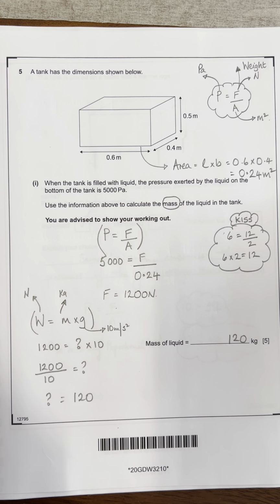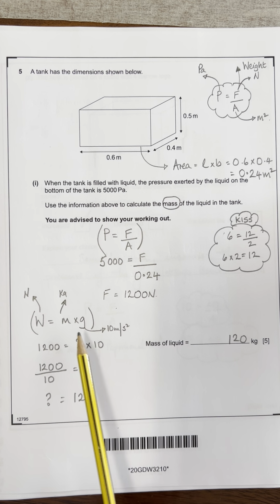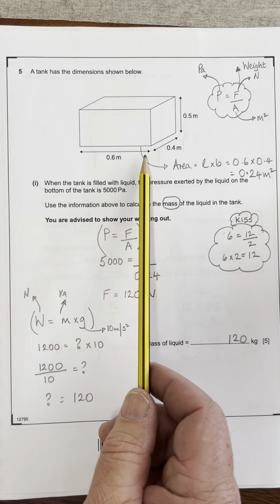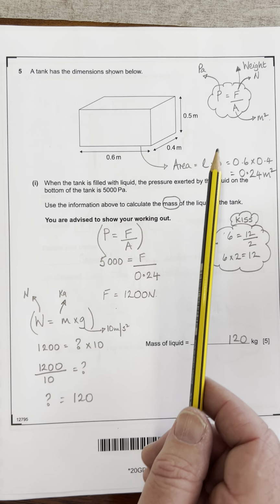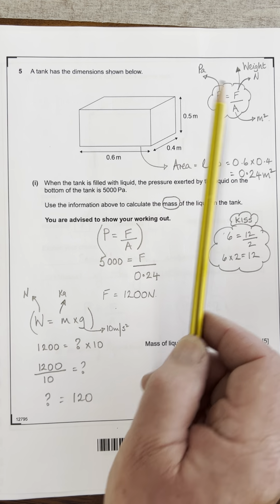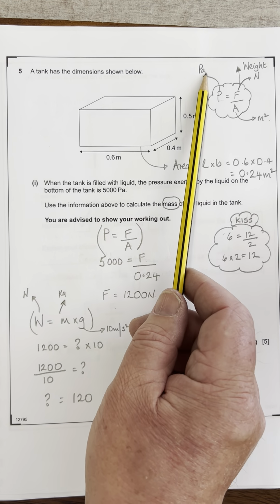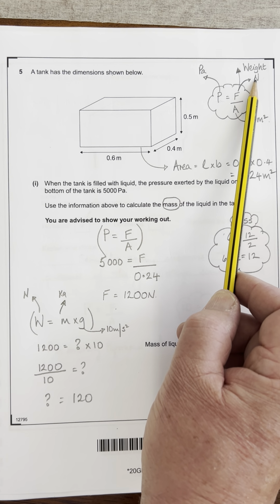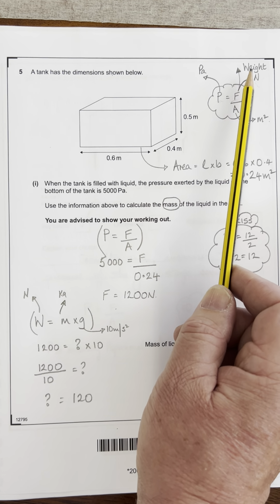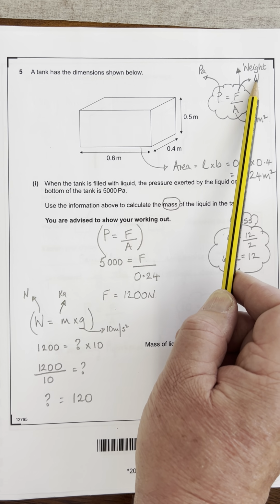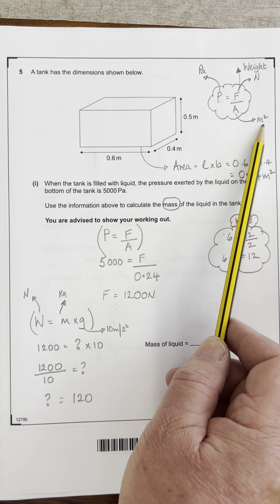Here we have a pressure question. The tank has the dimensions shown below: 0.6 by 0.4 by 0.5. Pressure equals force over area. Have you learned that? Do you know the pressure is in pascals? The force is in newtons. It's a weight. Weight is a force. Area is measured in meters squared.